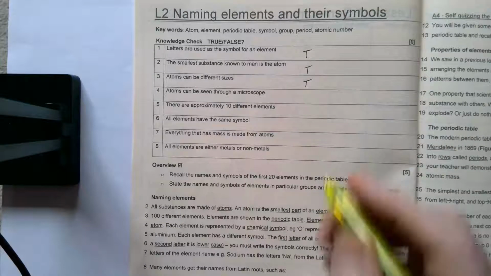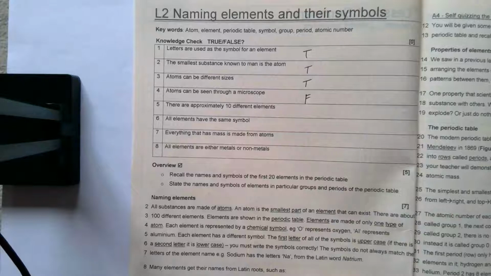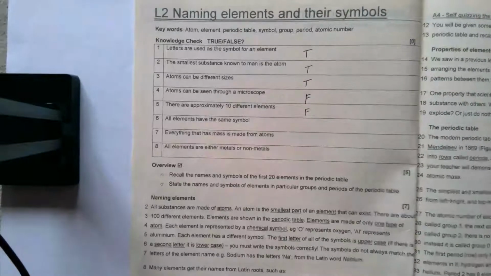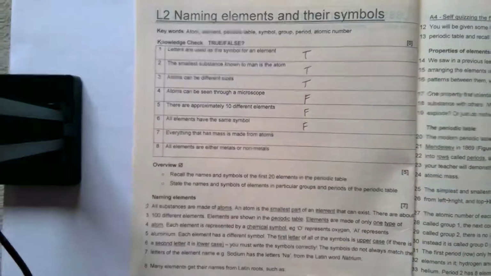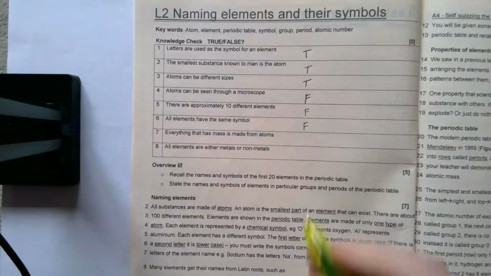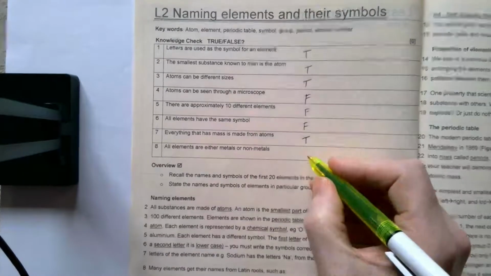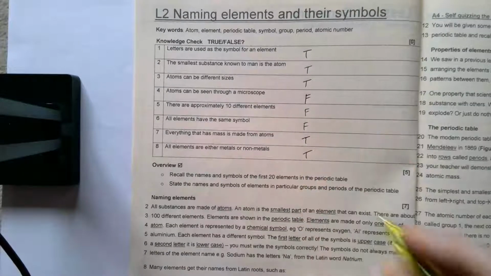Atoms can be seen through a microscope: false. There are approximately 10 different elements: false. All elements have the same symbol: false. Everything that has mass is made from atoms: true. All elements are either metals or non-metals: true.